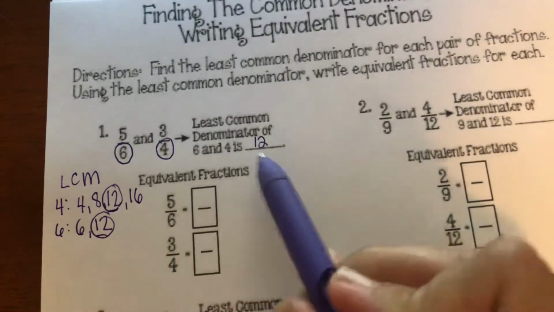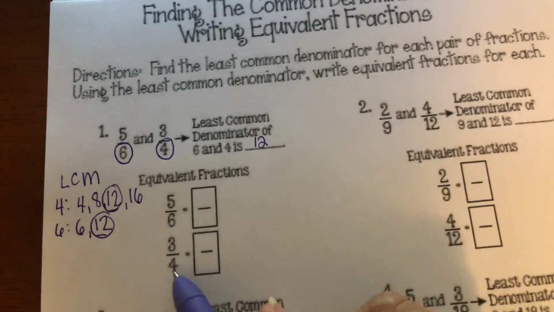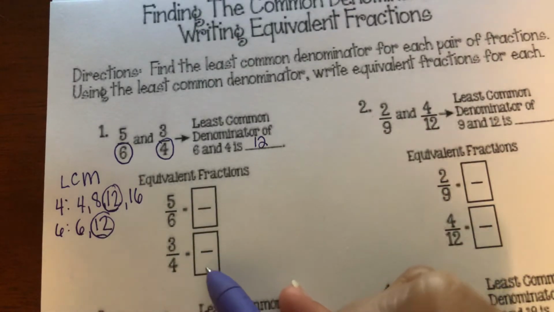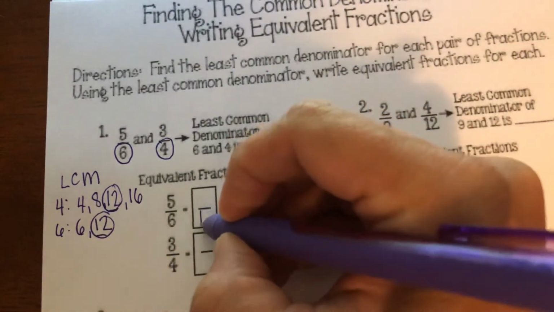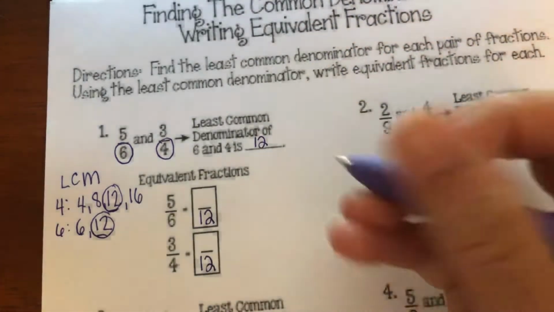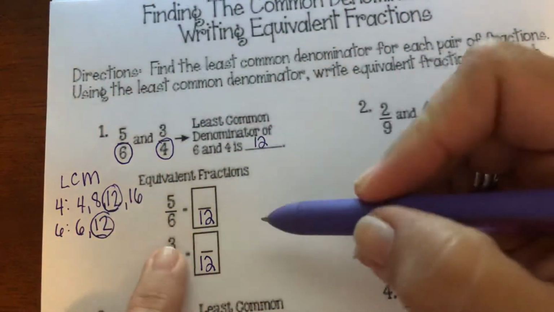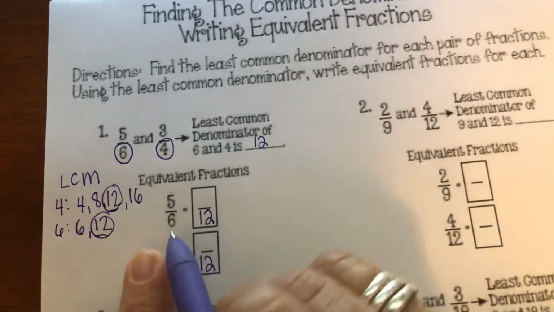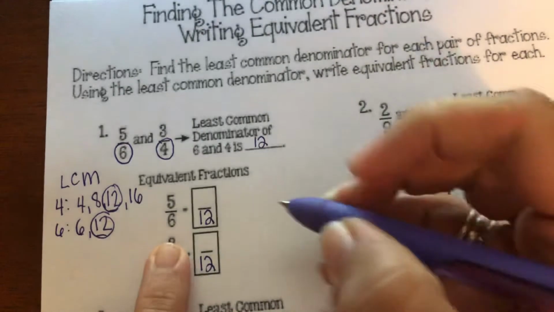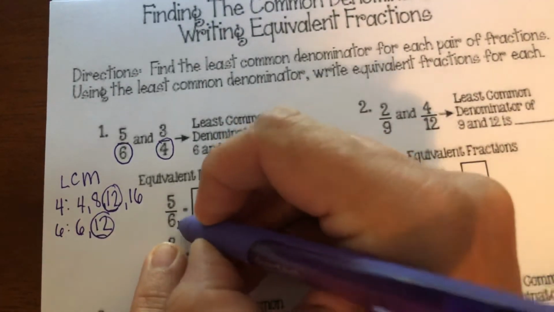Well, now we have to go and find equivalent fractions for both 5/6 and 3/4 that have a denominator of 12. So I'm going to go ahead and I'm going to put in my new denominator of 12. All right, so let's start with 5/6. And what you should be thinking is, what can I do to 6 to get to 12? Well, we multiply by 2.